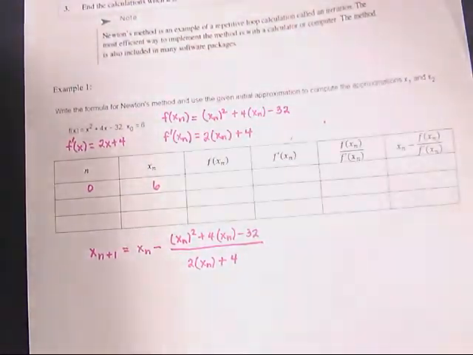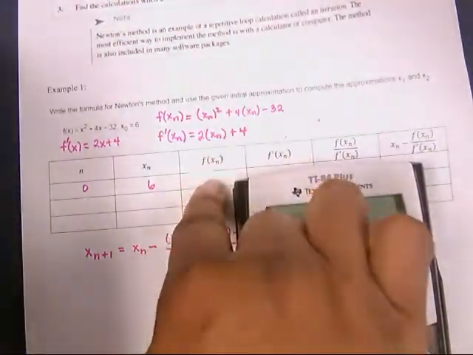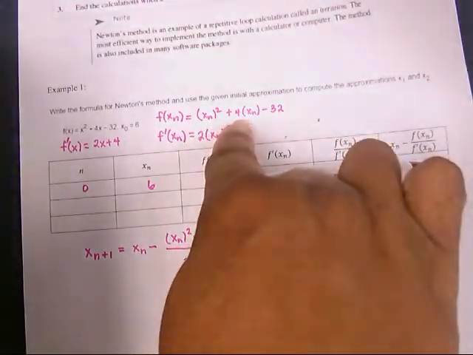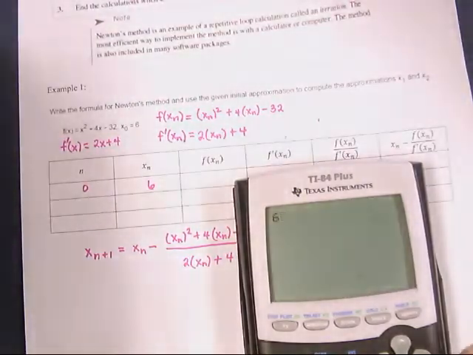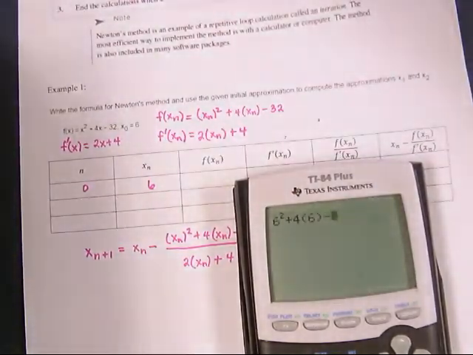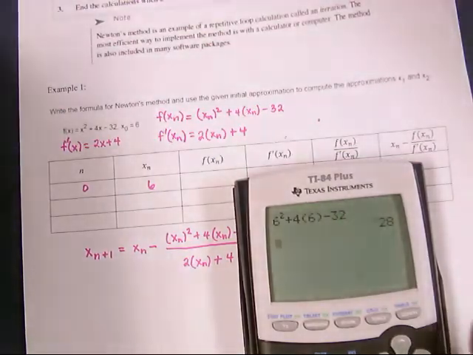F of x sub n. Well, here, your x sub n is going to be 6. So to get this, I just substitute each x in f of x with 6. So this will be, in this case, 6, and then that's going to be squared, plus 4 times 6, and then minus 32. And then hit enter. That's what f of x sub n is. At 6, it's going to be 28.